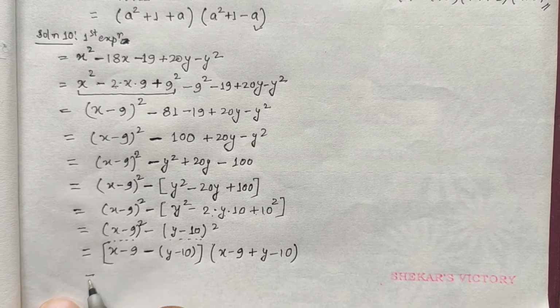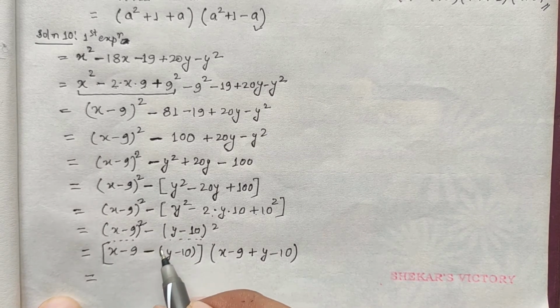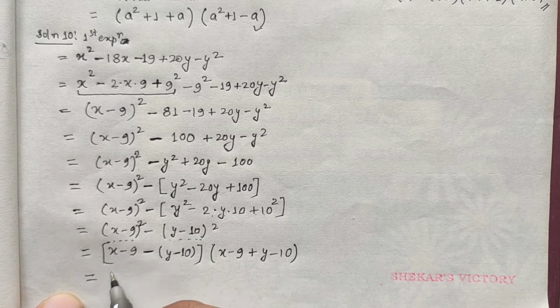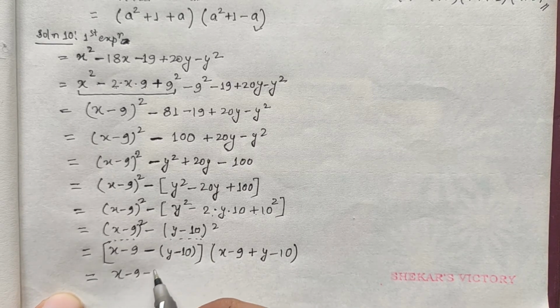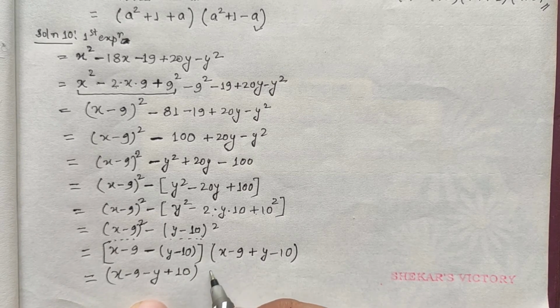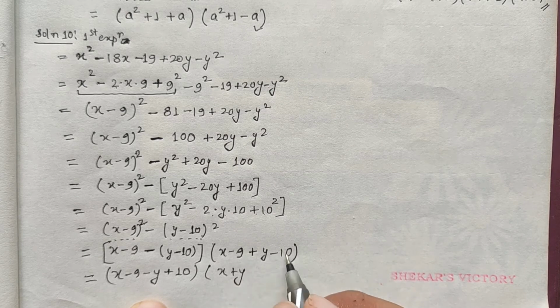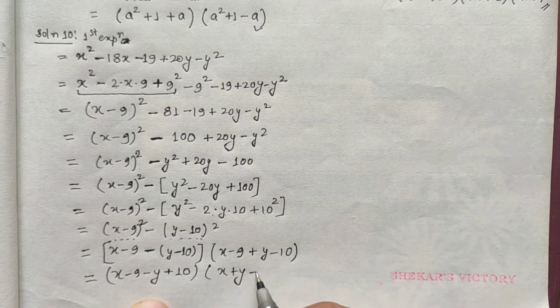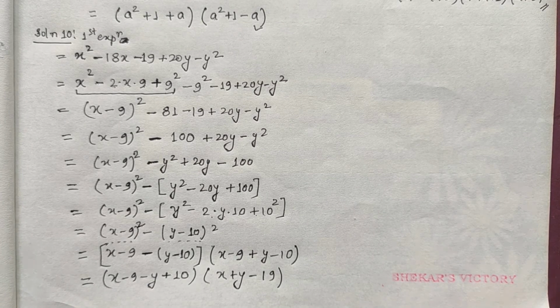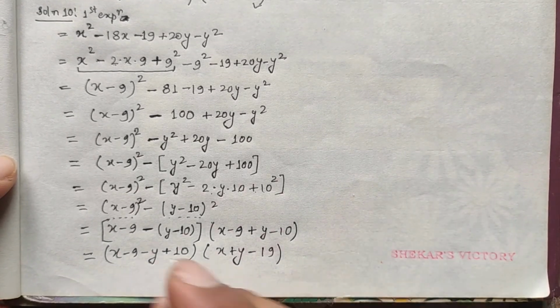Okay, because in the case of minus, if you did not keep it inside brackets, then your sign will be wrong. So it becomes x minus 9 minus y minus 10, minus is plus. Here the sign is changed, so either you can write big bracket, it does not matter. X plus y minus 9 minus 10 is minus minus added, sign is minus. 10 minus 10 plus 9 is 19 and the sign is minus.